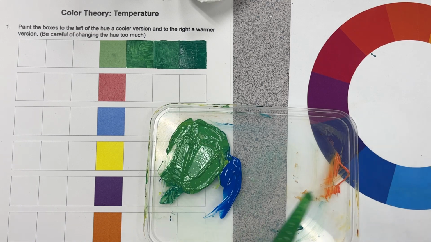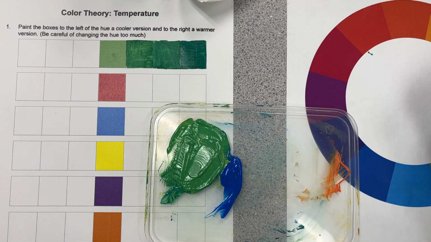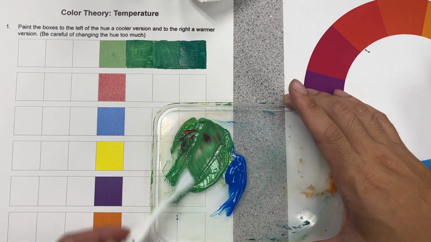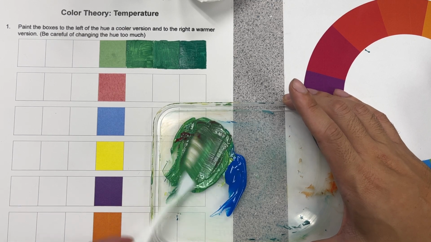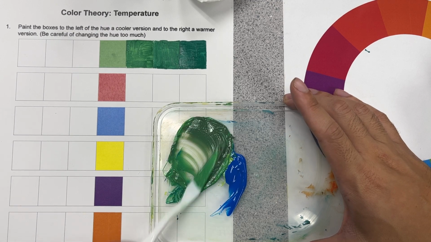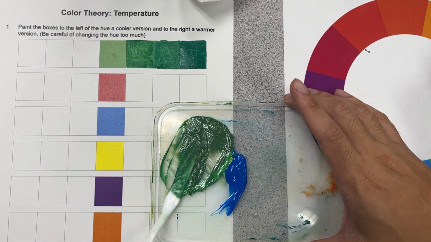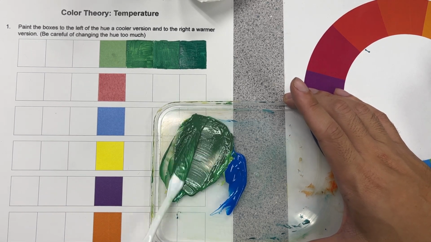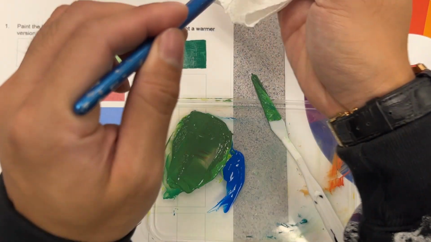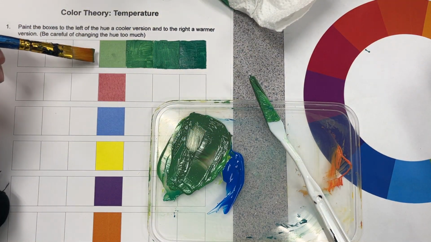So now I'm gonna add a bit of red, all right? So I'm gonna take just a small amount of red, and the fear here is that I mix too much red and it becomes like a brown, which can happen. Notice it's becoming more of an olive, right? An olive color, but it's a warmer green than what we had earlier. So again, warmer just means more red, and cooler means more blue.